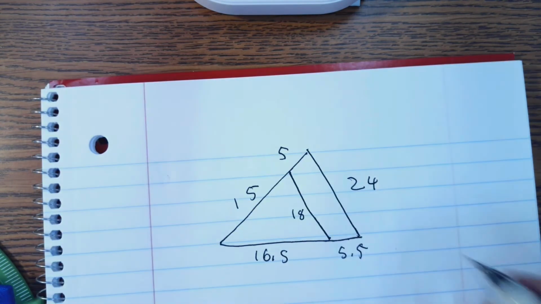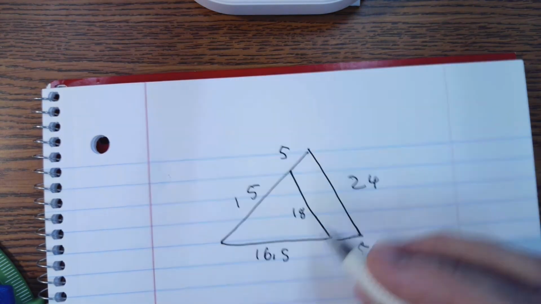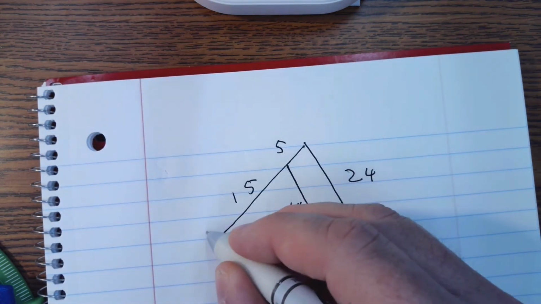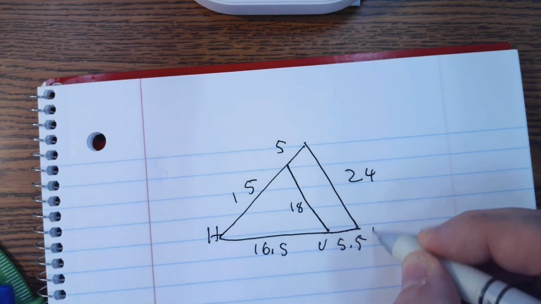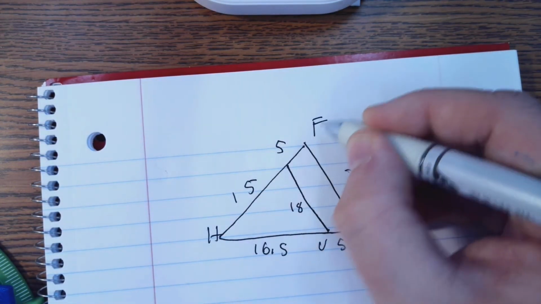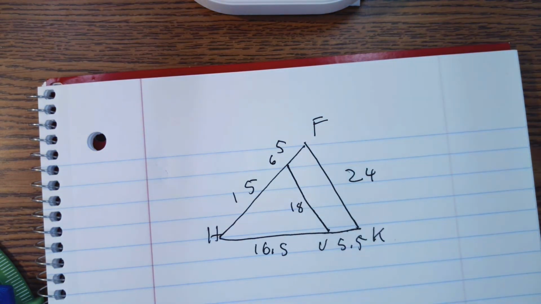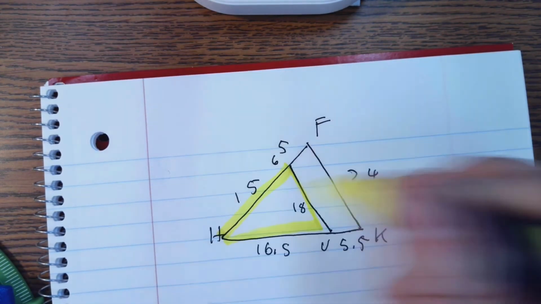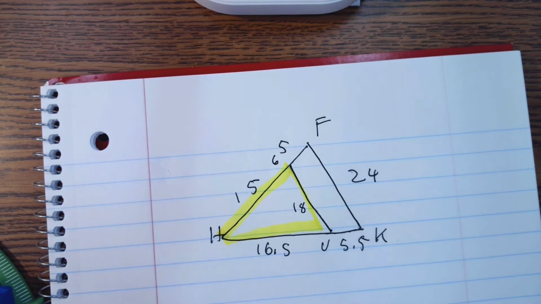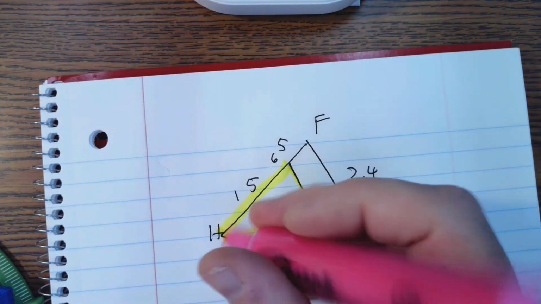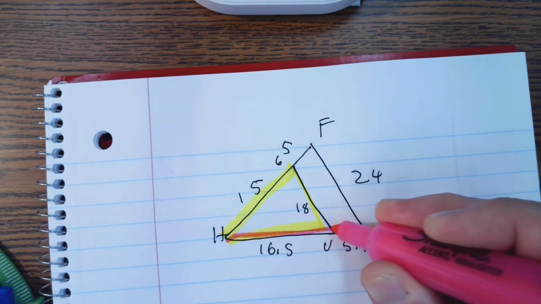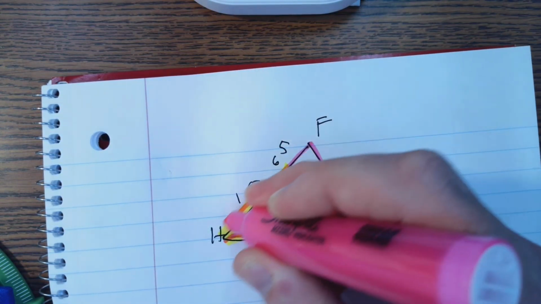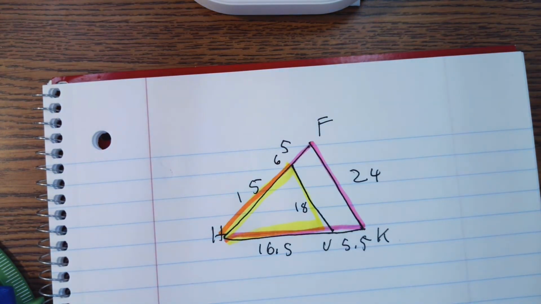All right, that's a little bit bigger, so I can actually write and do stuff. So I probably need letters like H, J, K, F, G. All right, so the triangle, if you don't see it, here's this little triangle right here. Right? And the big triangle would be like here. Does everybody see how I have two triangles? So that's my goal, to see if those two triangles are similar.